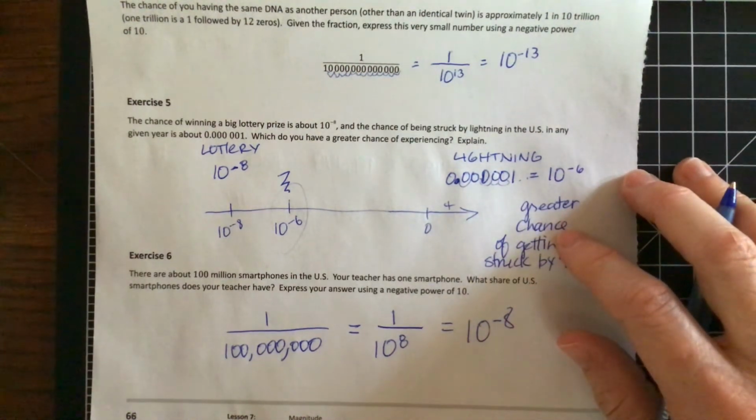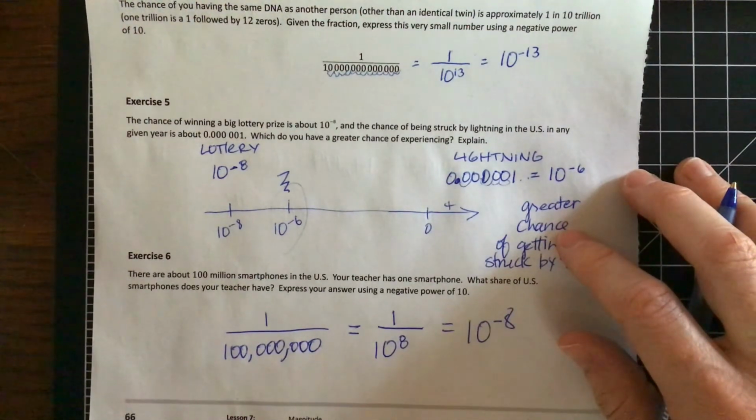So in closing, no matter what number is given, we can find the smallest power of 10 that exceeds that number. Very large numbers have a positive power of 10, and we can use negative powers of 10 to represent very small numbers that are less than 1 but greater than 0.